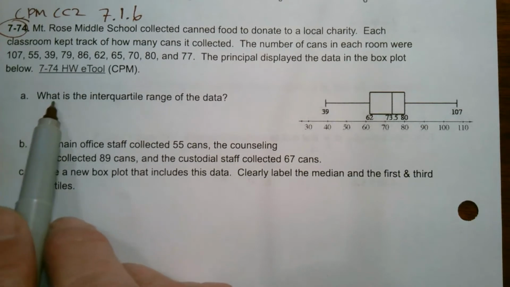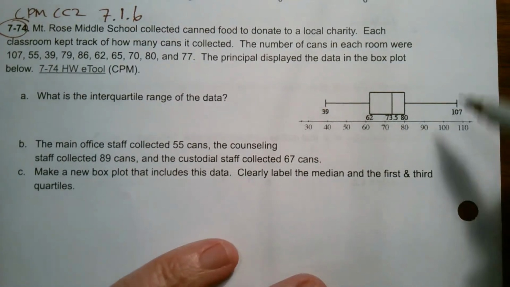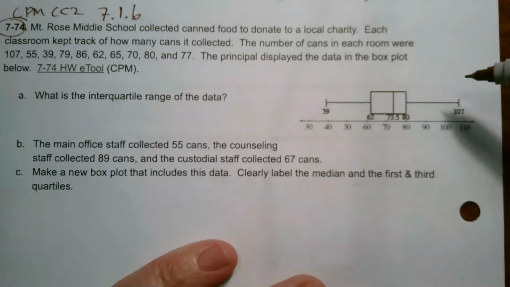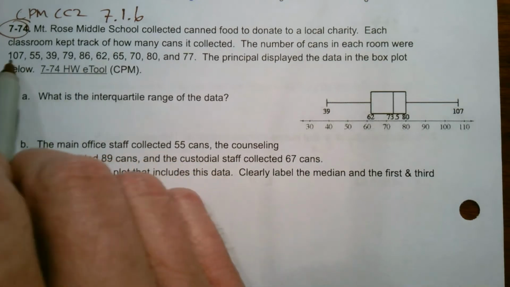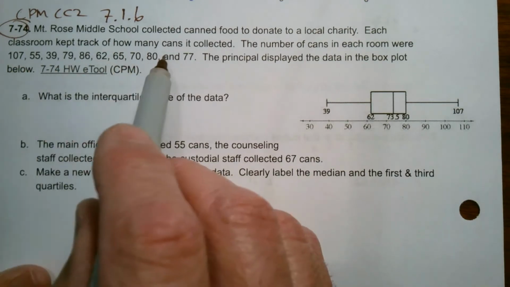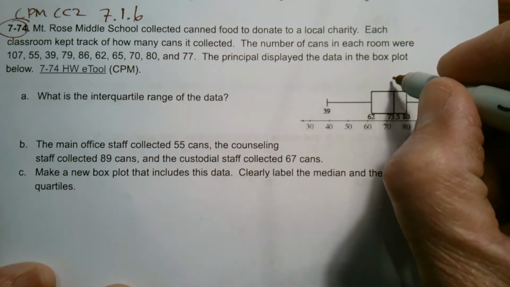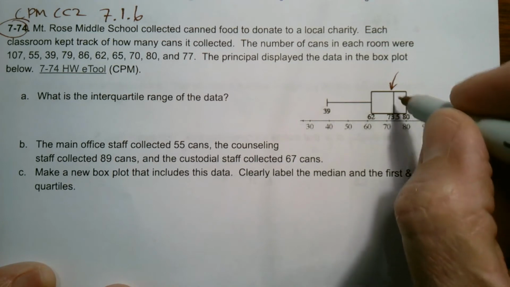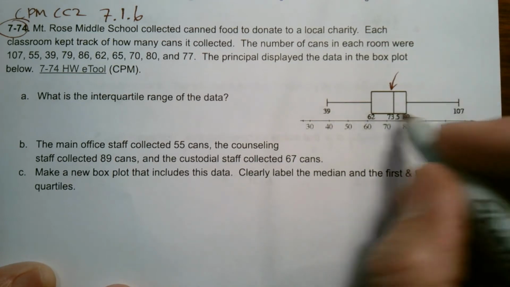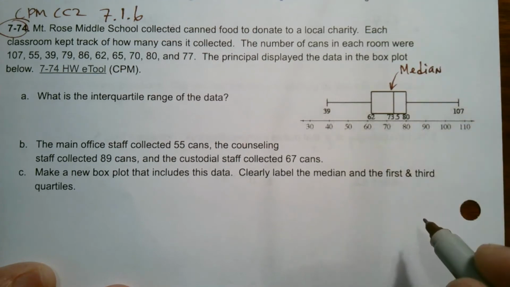It asks a couple questions, including one about the interquartile range. So let's review a box plot. First of all, there are some key numbers in this box plot. If I look at my data, put it in consecutive order, and then find the median, the median is always that line within the box.